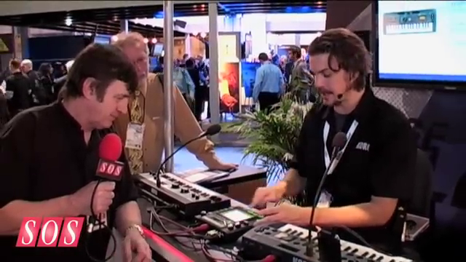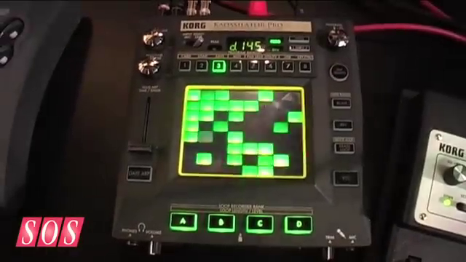So aside from being a really intuitive internal controller, I can also connect this via MIDI and use it to control any other MIDI device that I want. So the touch screen, all the buttons will send CC messages, so you can use this as a virtual mixer or a way of interacting with your favorite software as well.